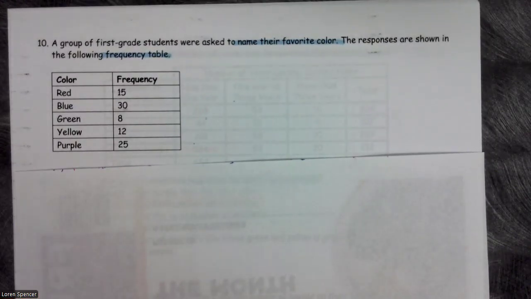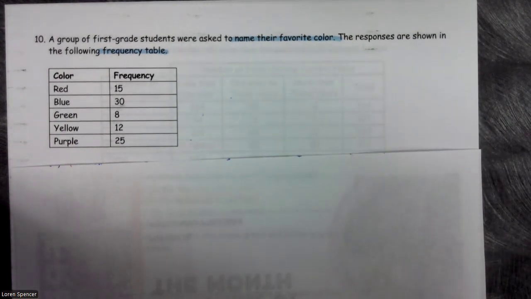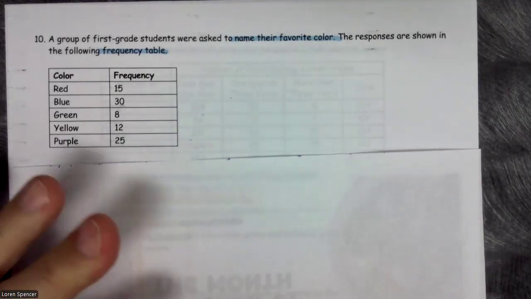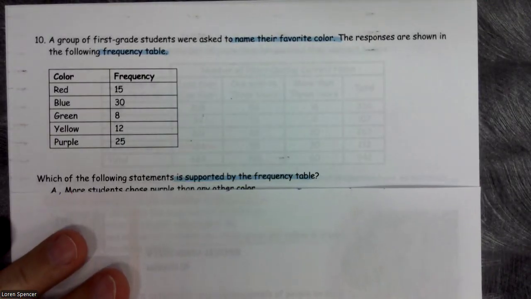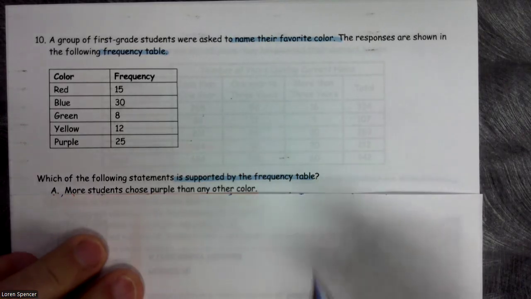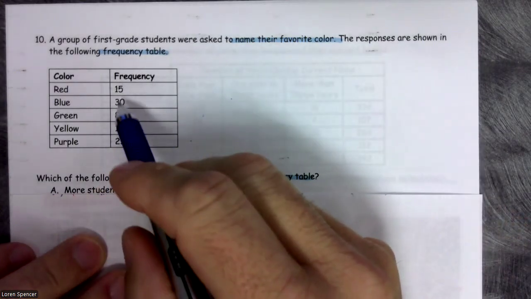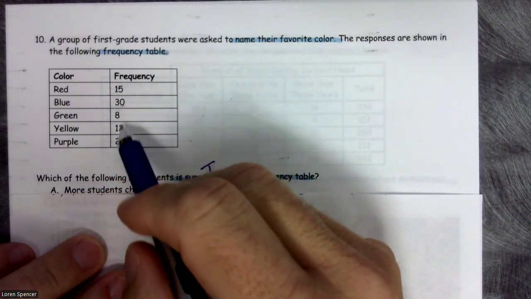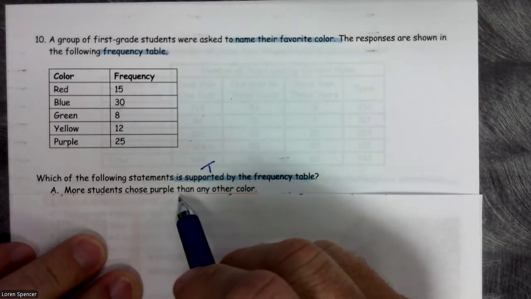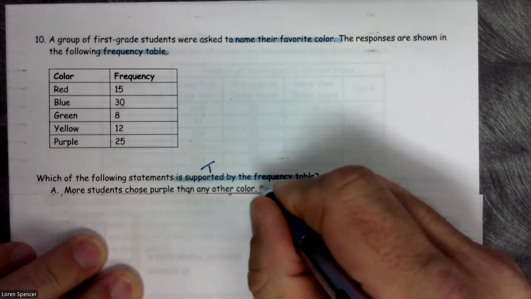All right. Number 10. A group of first grade students were asked to name their favorite color. The responses are shown in the following frequency table. Which of the following statements is supported by the frequency table? So what is true? These are actual values, not percentages. The first statement: more students chose purple than any other color. No, they chose blue. So that's false.